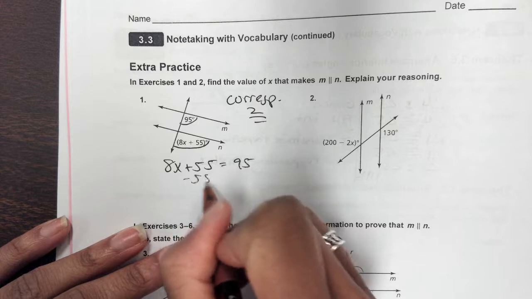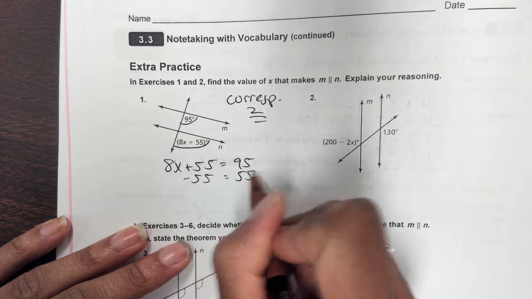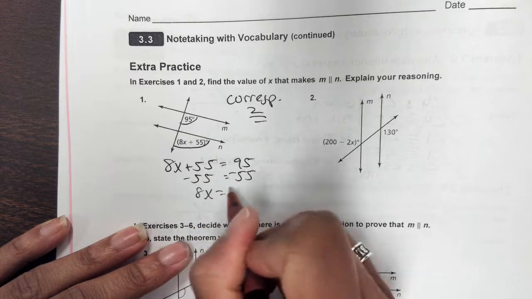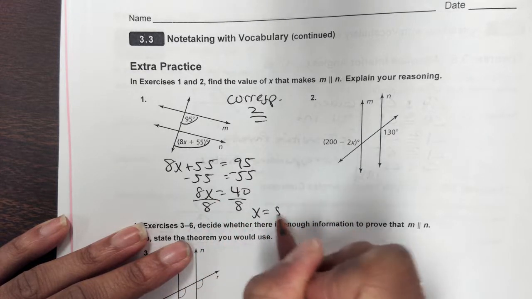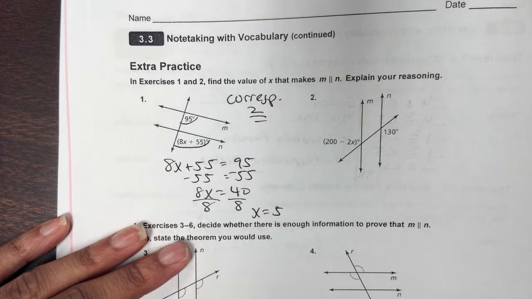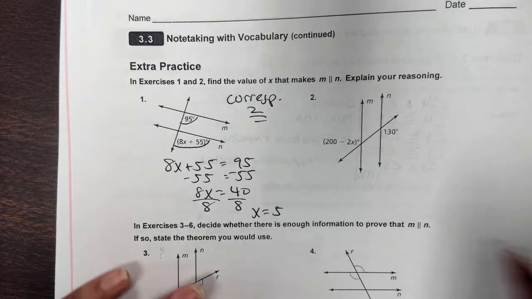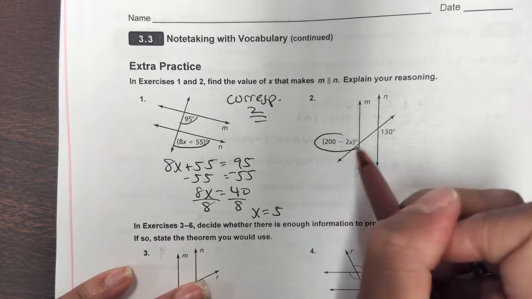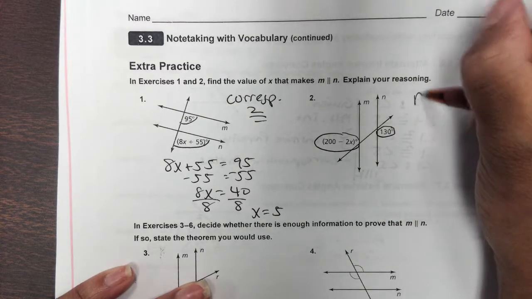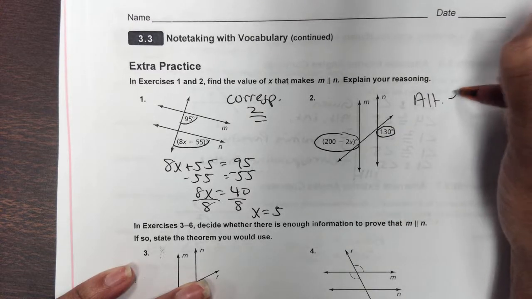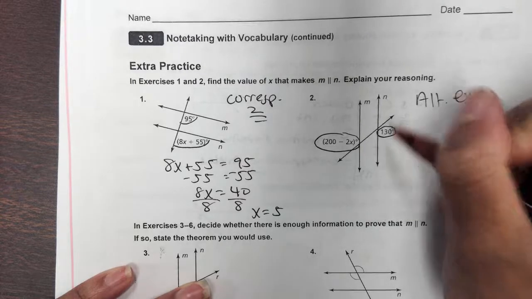And so when I subtract 55, I have 8x equals 40. When I divide by 8, x equals 5. Now I also have 200 minus 2x and 130 degrees. These are alternate exterior angles because they're on the outsides.